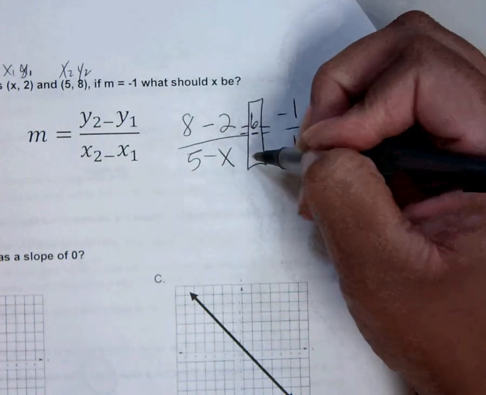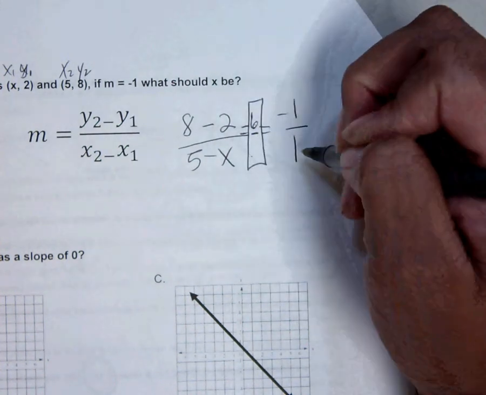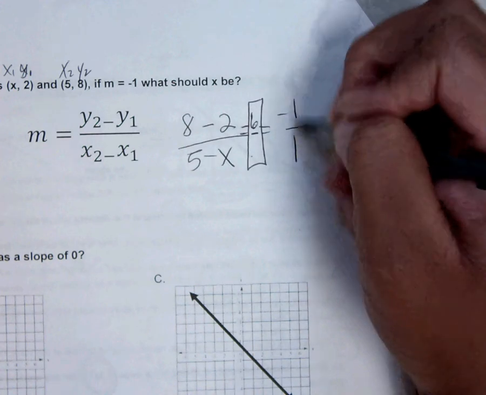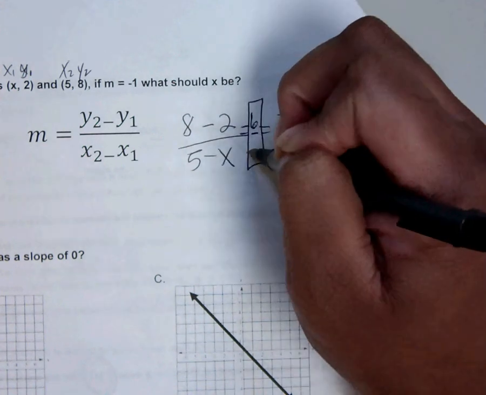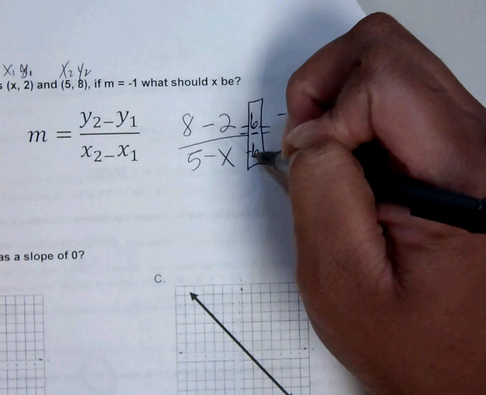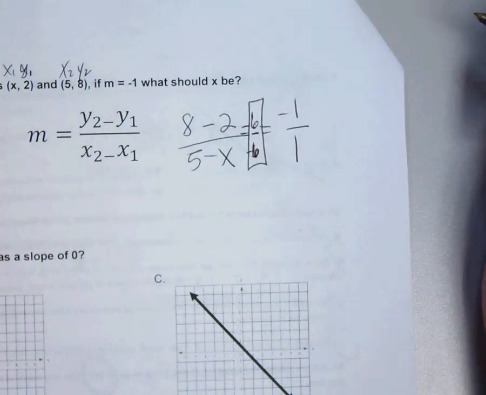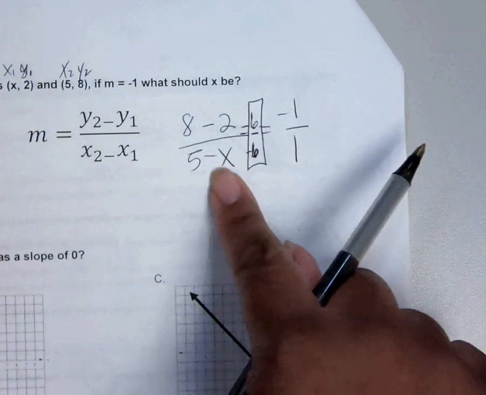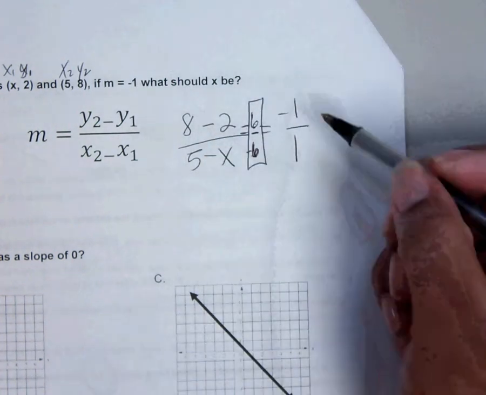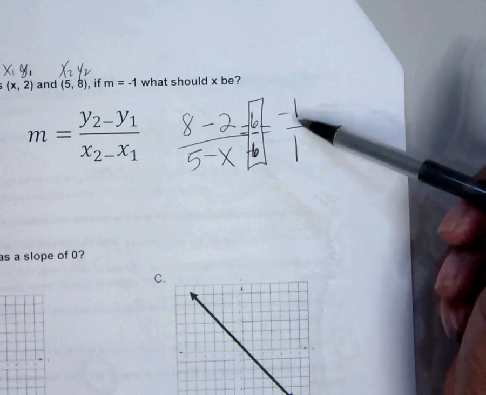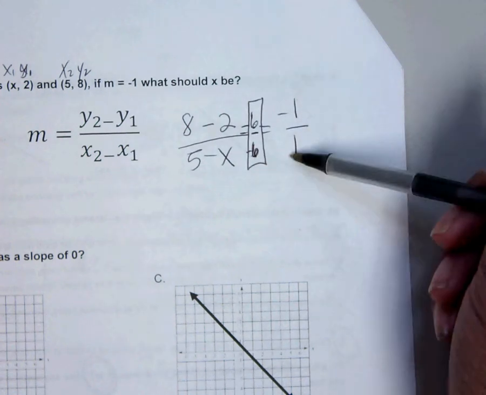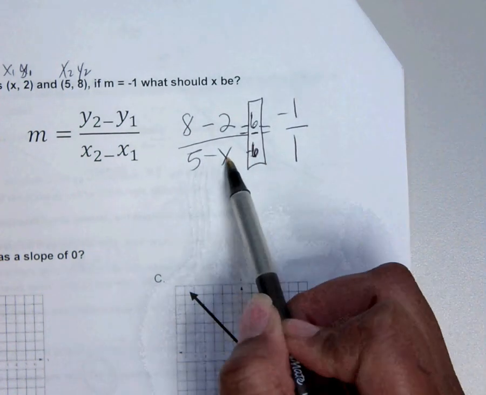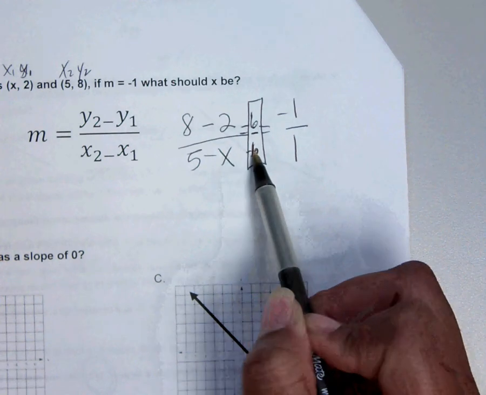So 6 over what would have been this 1. And hopefully he said negative 6. Hopefully. Now, if this doesn't make sense to you, just hold on. Let me finish this explanation and I'll show you the shortcut. So now that we know that 6 over negative 6 is the same thing as a negative 1, 5 minus what number is going to be negative 6?